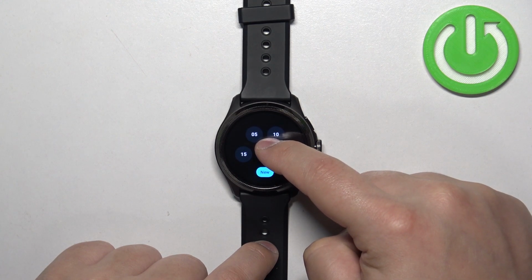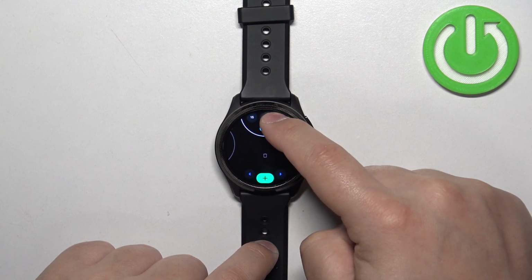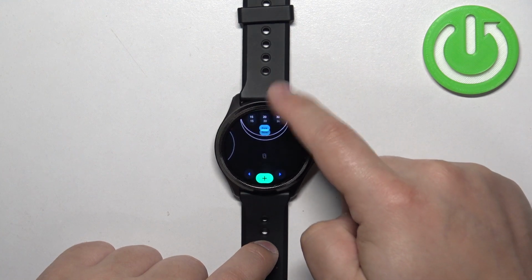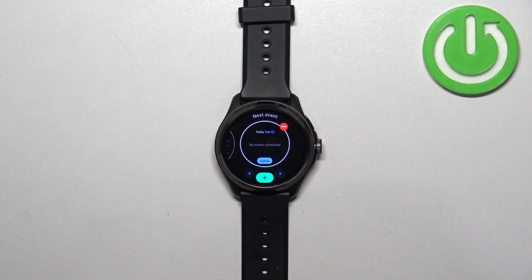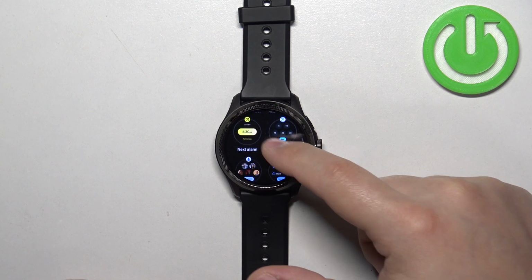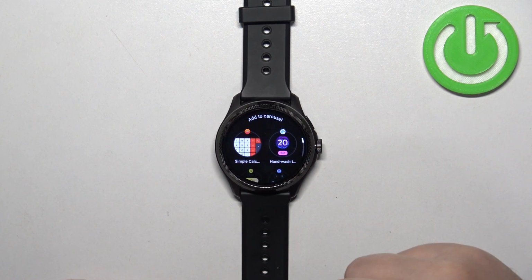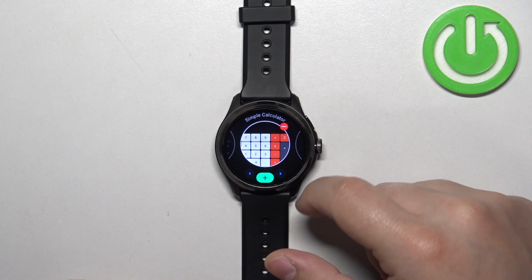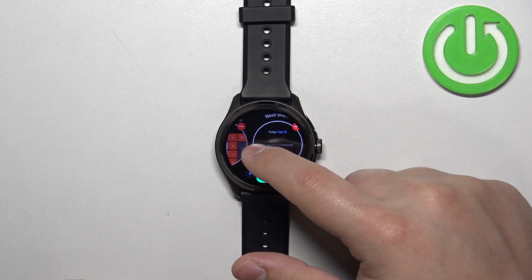Come on. You just need to hit it. Or no, you can simply swipe up on the screen like that to remove it. You can add the tile by tapping on the plus button and selecting the one from the list. Like this.